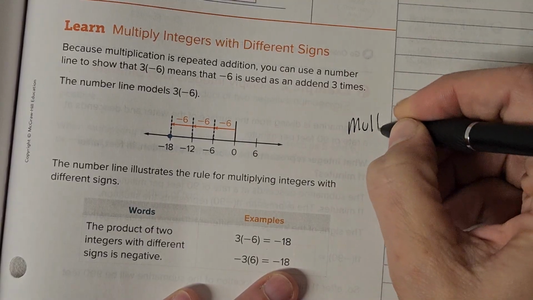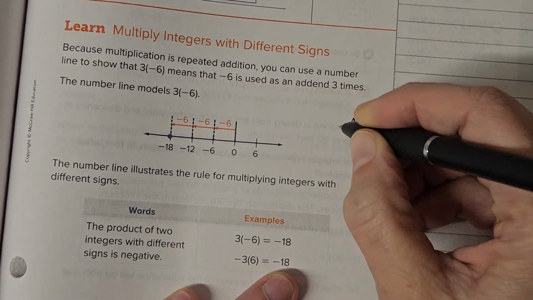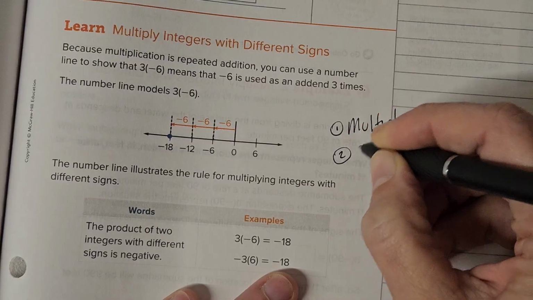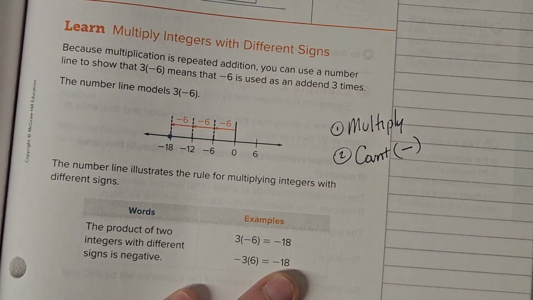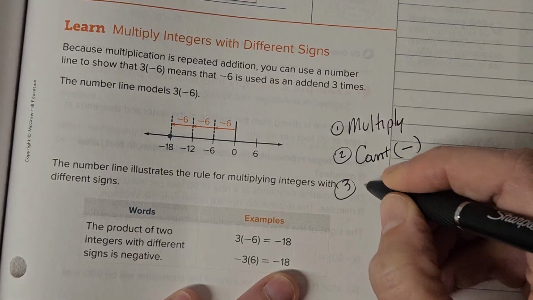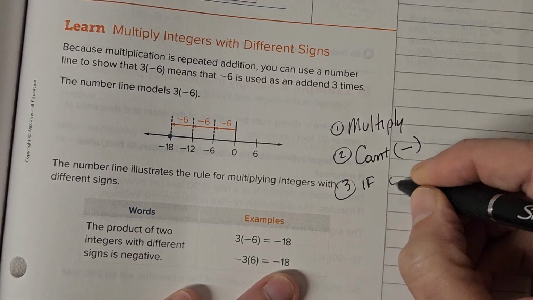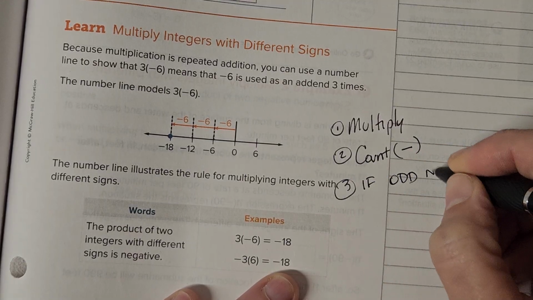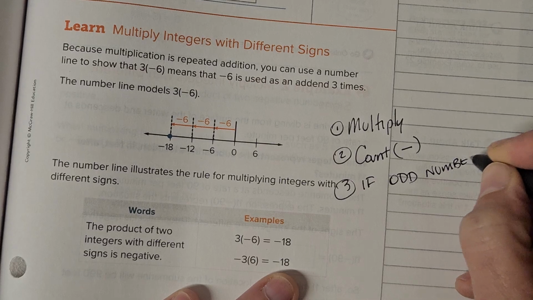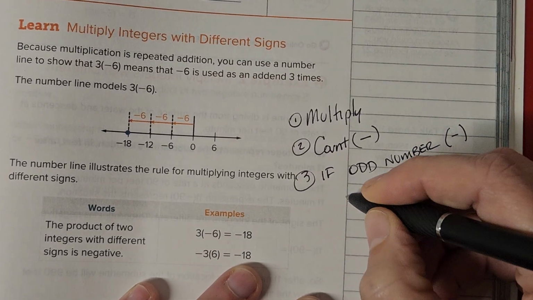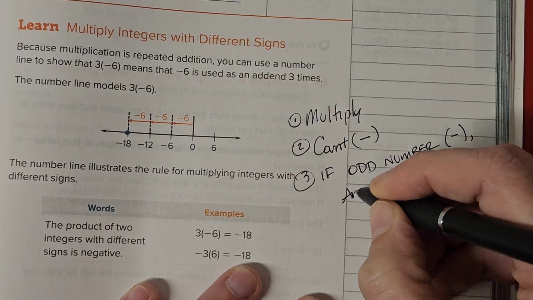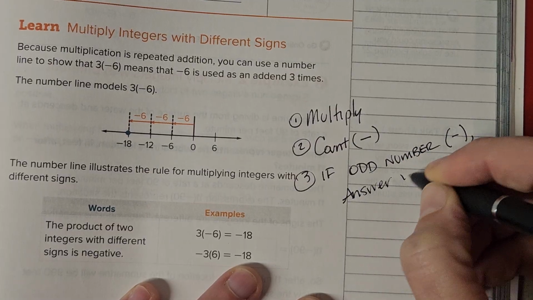1. Multiply. 2. Count the negatives. 3. If you have an odd number of negatives, the answer is negative.